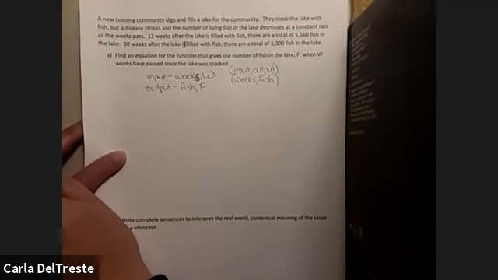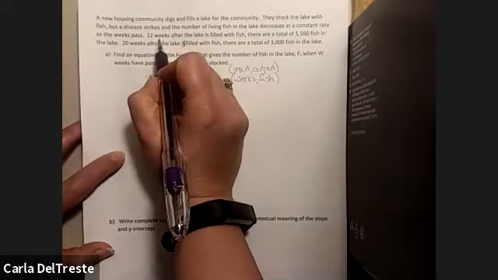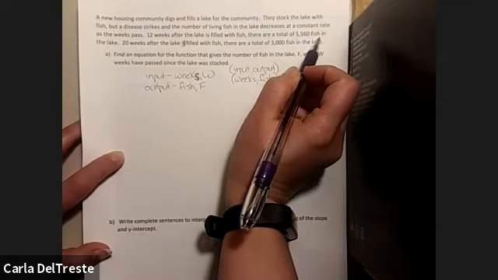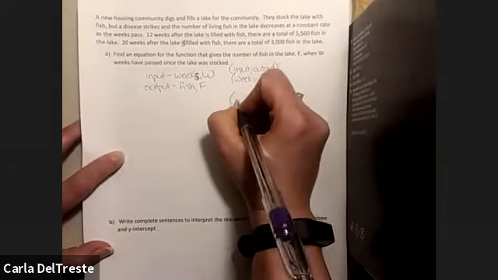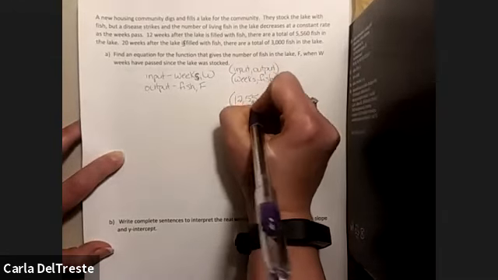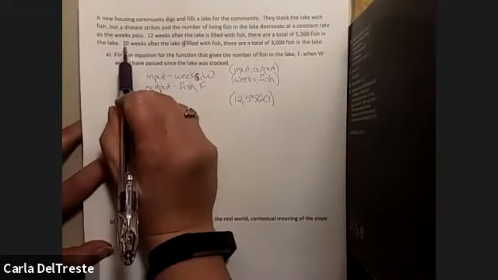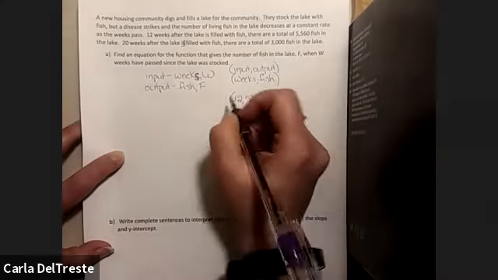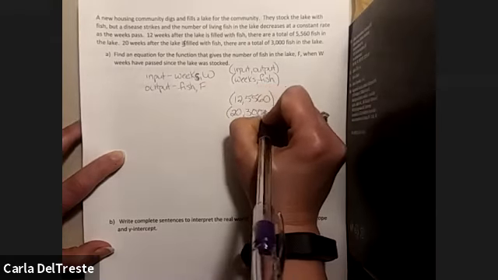Do we have any ordered pairs described in this situation? Well, it says 12 weeks after the lake is filled, there are 5,560 fish. Sounds like an ordered pair to me because I have weeks and fish. So I have an ordered pair of 12 and 5560. And then I have another ordered pair because it says 20 weeks after the lake is filled, there are 3,000 fish. So another ordered pair will be 20, comma, 3,000.